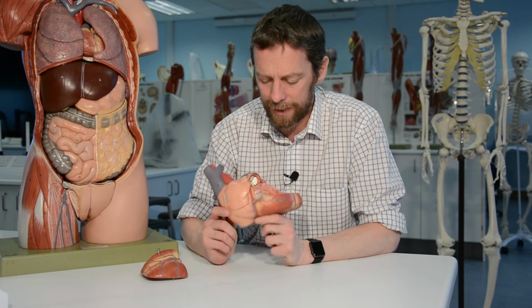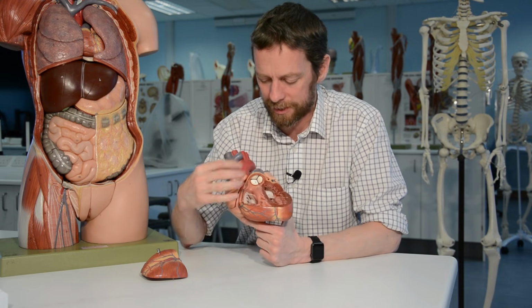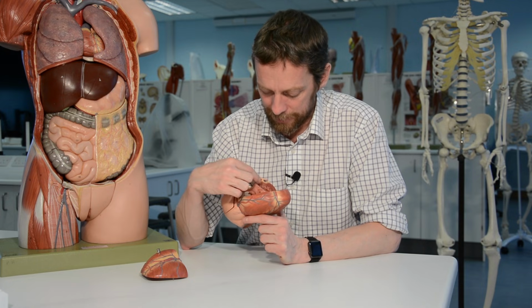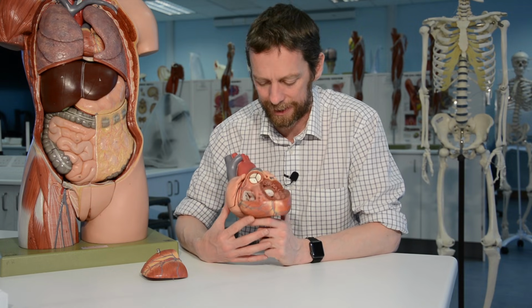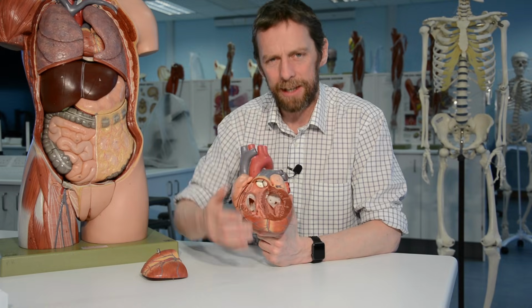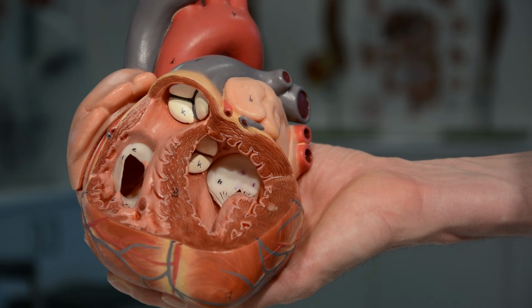The other thing that can occur is if a valve doesn't open properly, then we get stenosis, so we don't get the full opening of the hole we expect. So with stenosis, again, the heart has to work harder to push the blood through that narrowing. So it's important the valves work normally, and if things start to break, then this can change the nature of the heart, change the structure of the heart, and lead to other problems that need to be fixed.